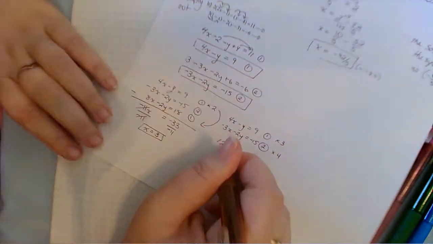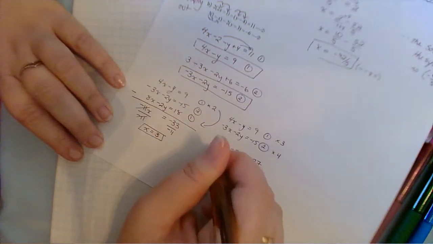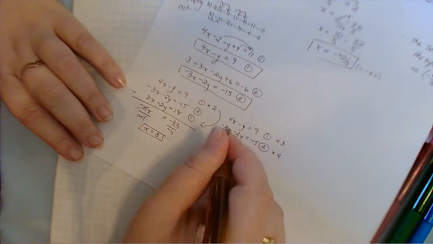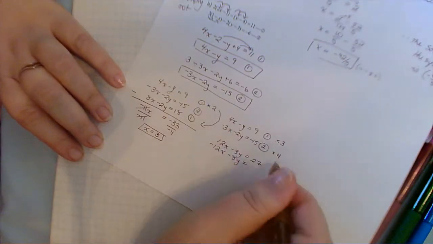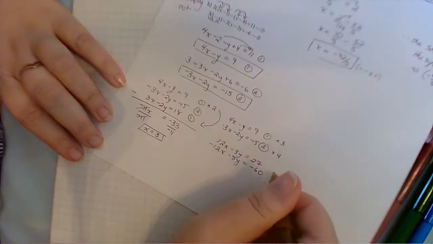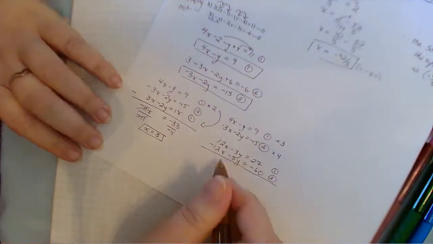So we're going to get 12x's minus 3y's equals 27. Negative 12x's. When we times this one by 4, we times that one by 4, negative 8y's, and we times 15 by 4, negative 60. So here's our new equation 1 and our new equation 2, or 3 and 4 again.